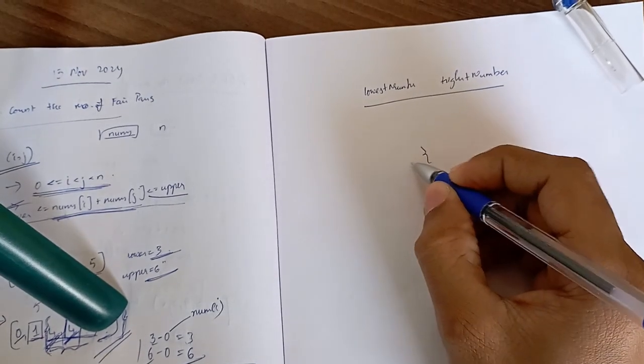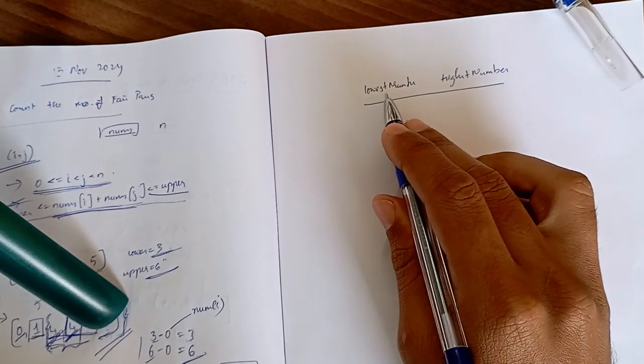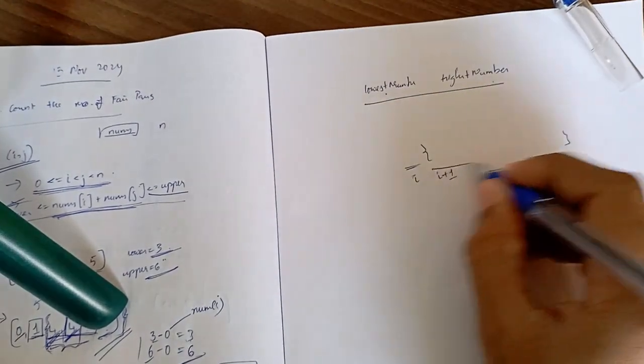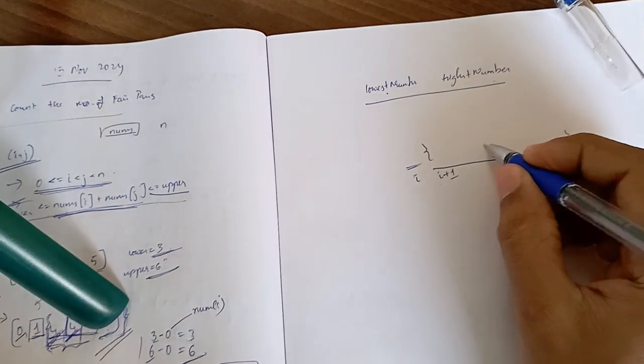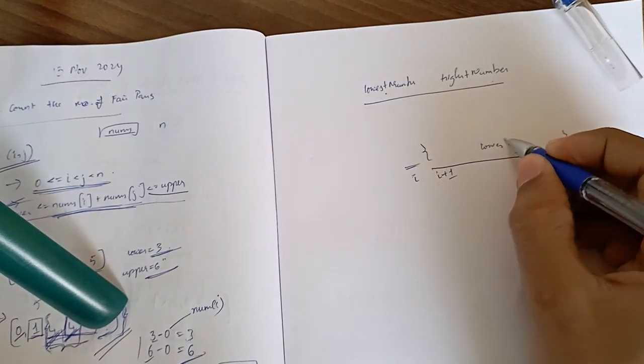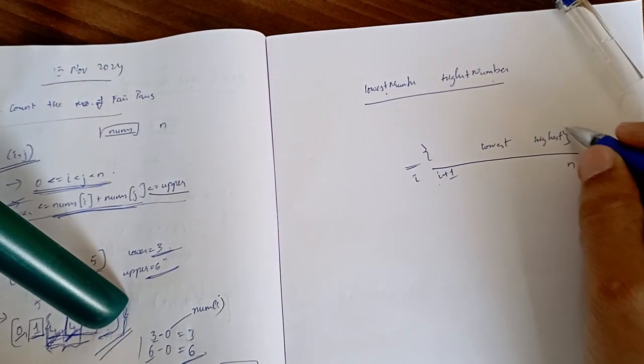If the present index is I, we need to check the lowest number and the highest number in the range I plus 1 to n.